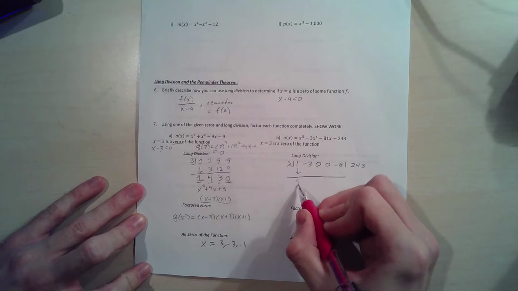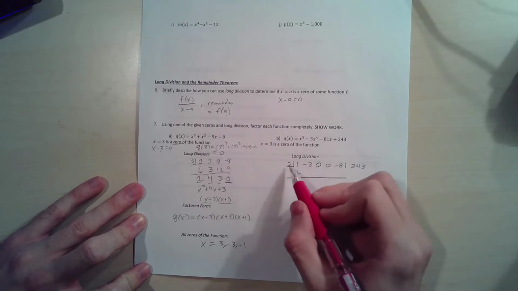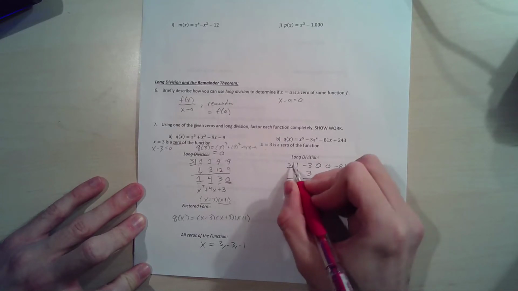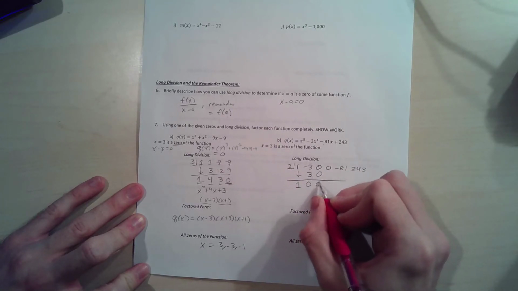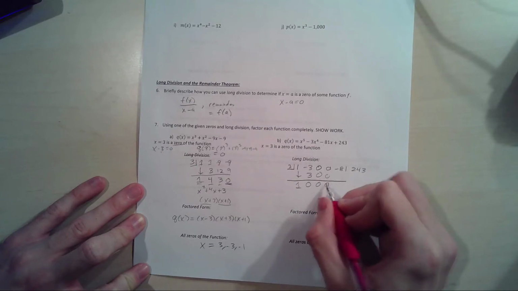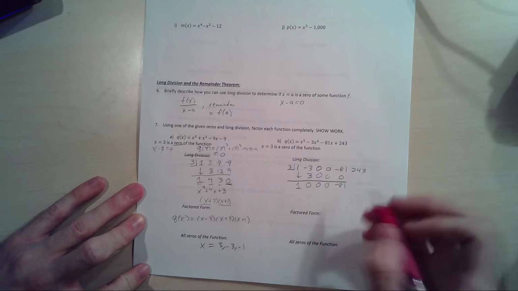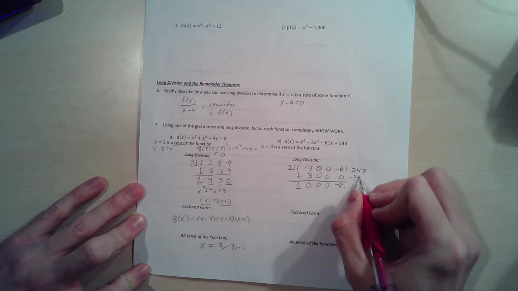1 comes down, becomes a 1 here. 3 times 1 is 3. Negative 3 plus 3 is 0. 3 times 0 is 0. Add, you get 0. 3 times 0 is 0. Add, you get 0. 3 times 0 is 0. Add, you get negative 81. 3 times negative 81 happens to be negative 243.